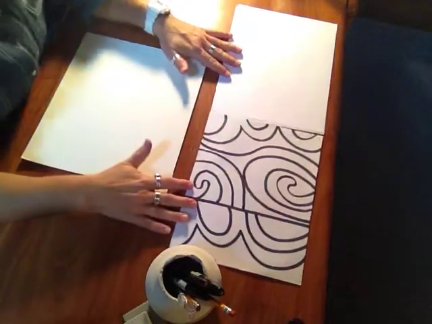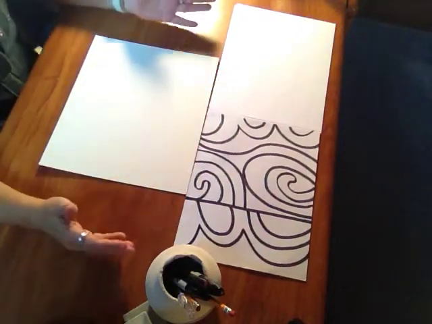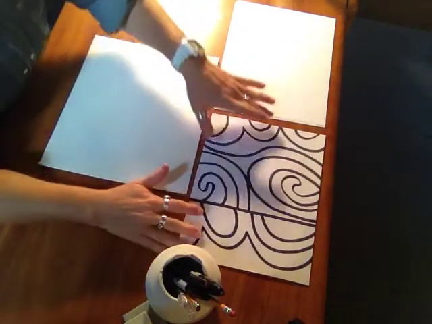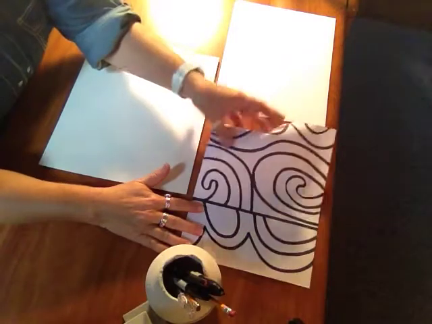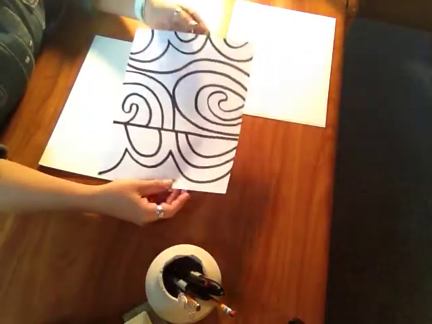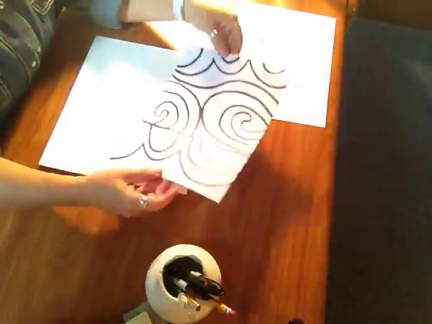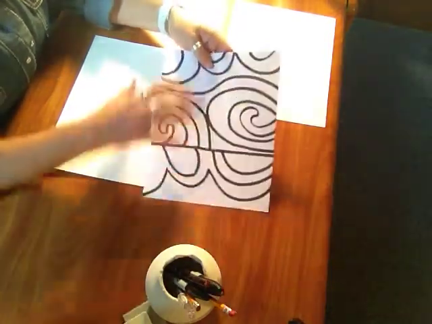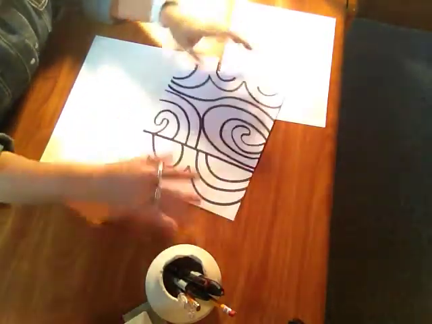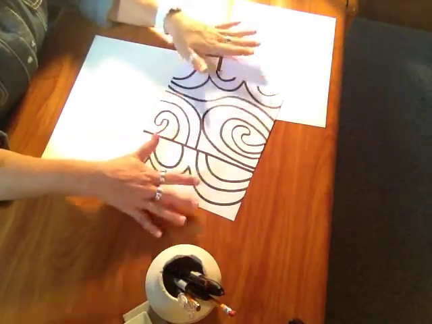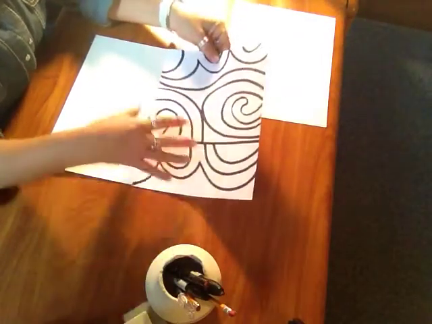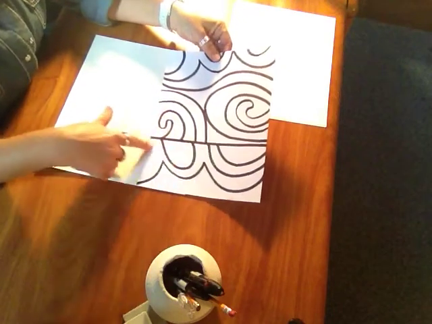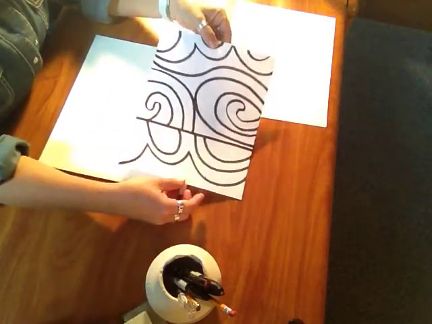Okay, I am going to demonstrate for you now how to begin and do the project for Unit 2, which is line. I have right here a design that I created on just a regular piece of 8.5 by 11 white paper, and this is going to be my format for my project here that I'm going to make. And so I'm going to execute those undulating lines, making those hills and valleys on this design.